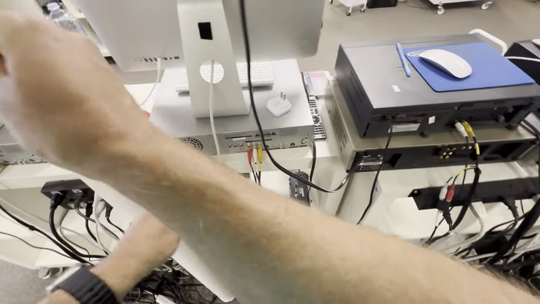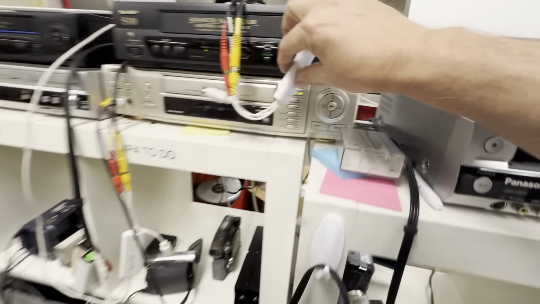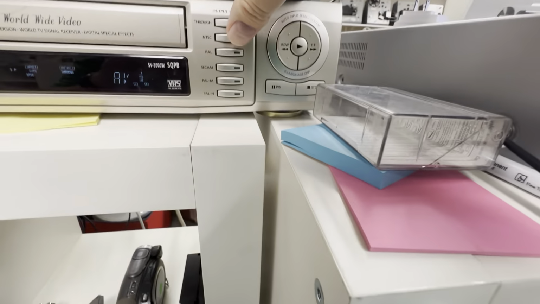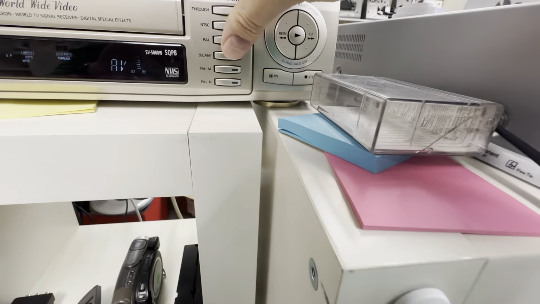What I'm doing here is running the feed through this machine, which is a VCR. It changes all of the formats. See, look, you've got all of the different worldwide formats here: NTSC, PAL, SECAM, PAL M, and PAL N. These are all specific to different countries in the world.